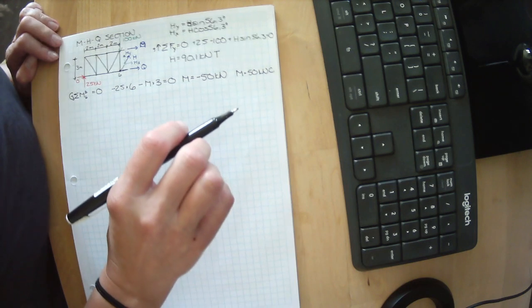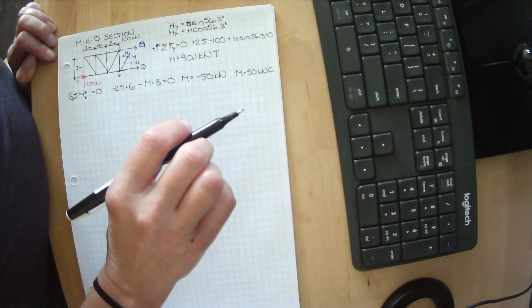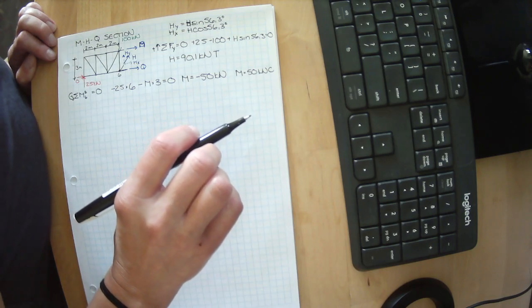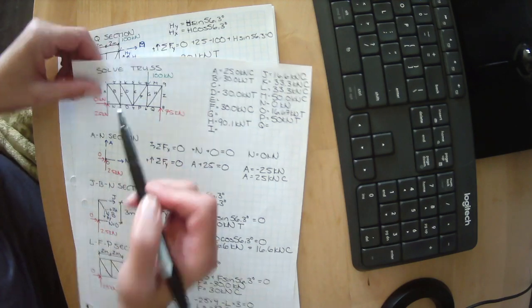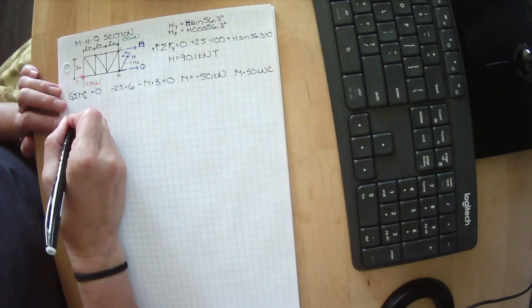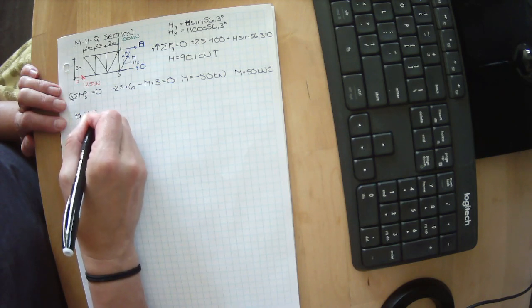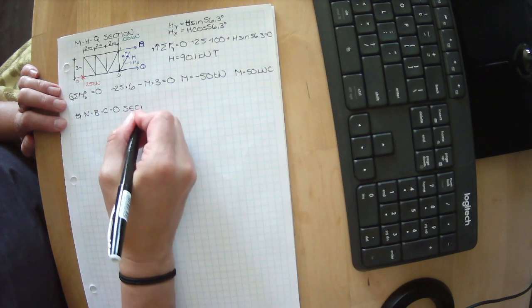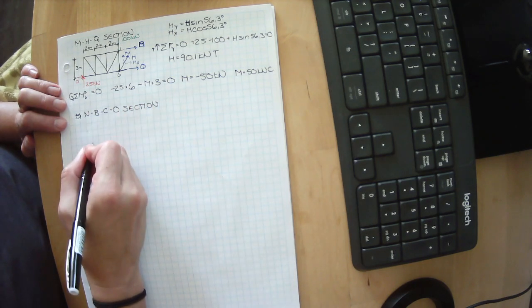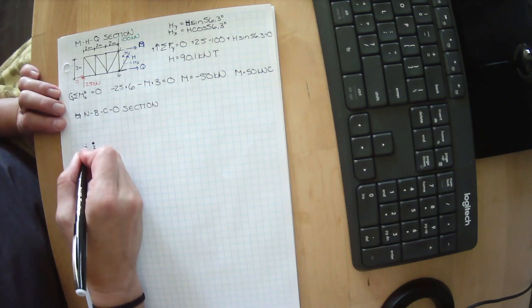We are going to cut through N, B, C, and O. Basically, I'm going to draw everything at node 2. So, N, B, C, and O section. I've got this node right here, and basically we're drawing at node 2.